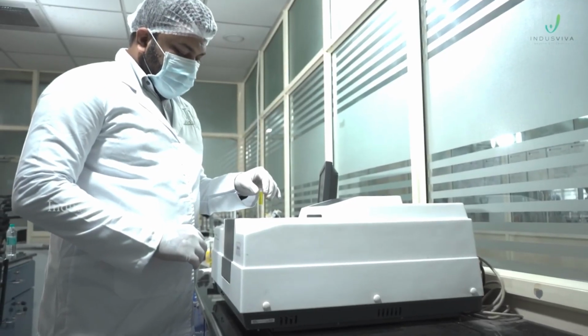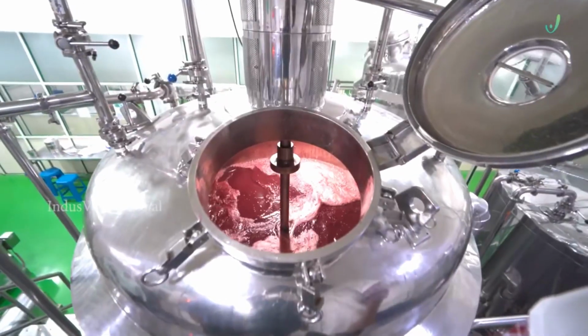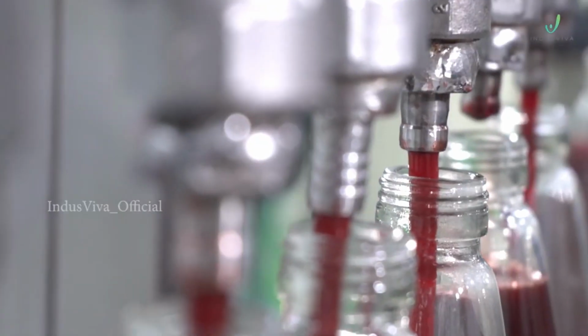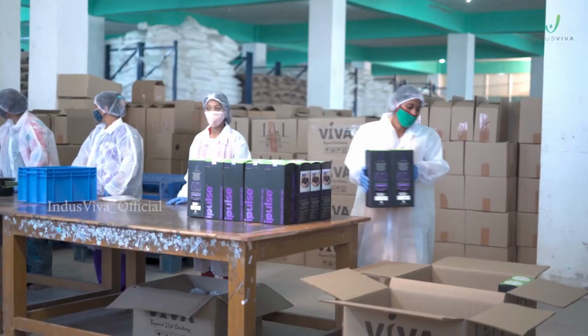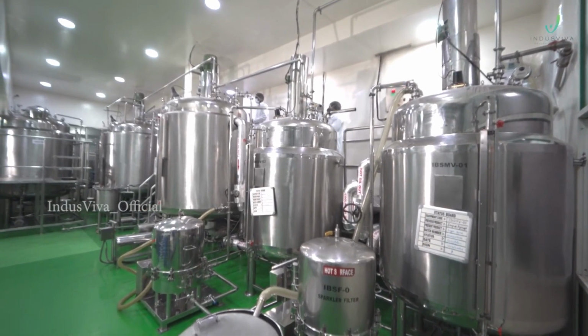Because it undergoes very stringent quality checks at all the points of the manufacturing process, right from sourcing of raw materials to dispatch of the final product. High-end analytical equipment are involved in the analysis.